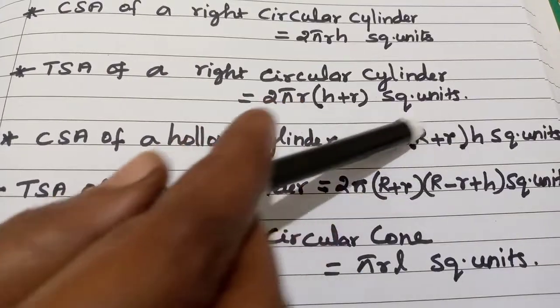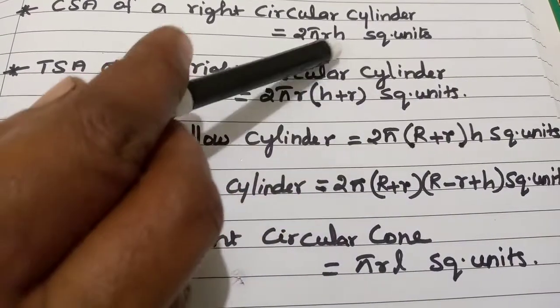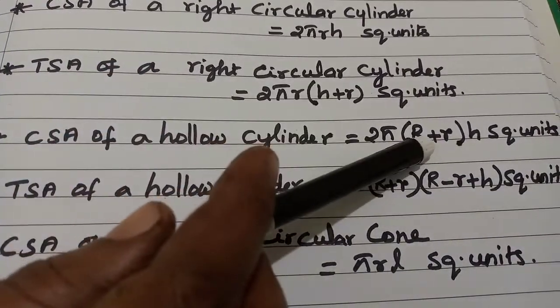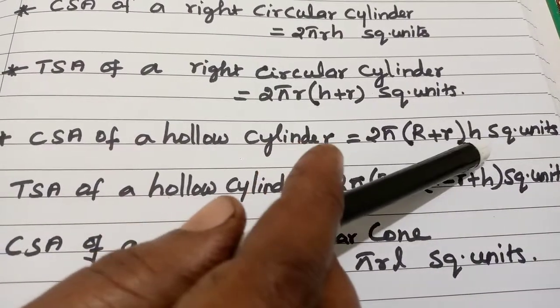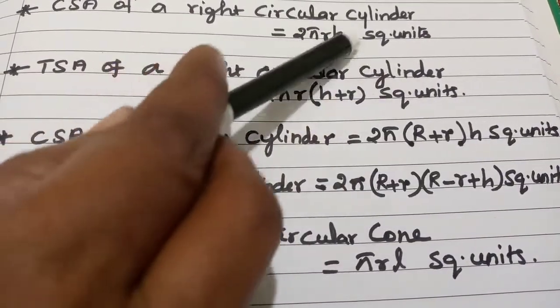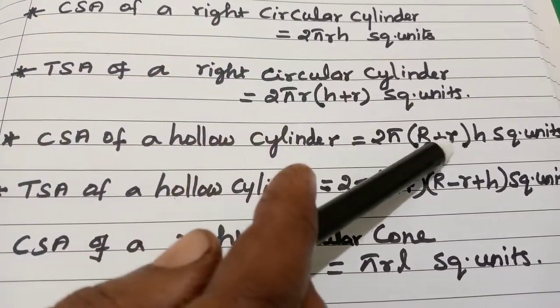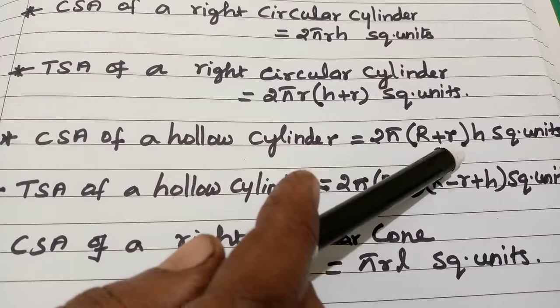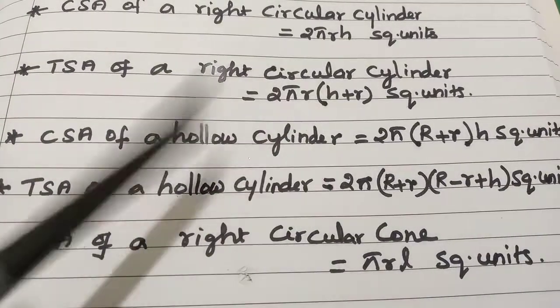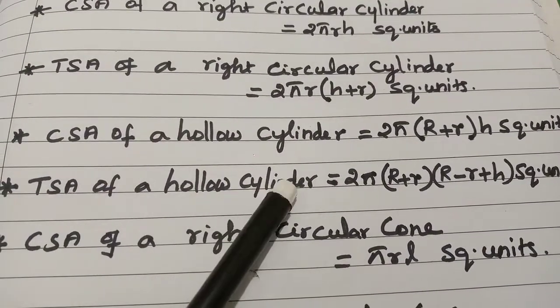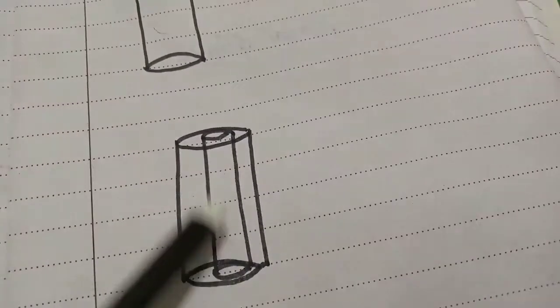Both we have to add. So 2 pi r, and in place of small r we have to use capital R plus small r into height. Here 2 pi r H is the CSA of the cylinder. CSA of the hollow cylinder is, in place of R, we have to use capital R plus small r. Understood, students? Next formula, TSA of the hollow cylinder, means this curved outer area plus this both area.